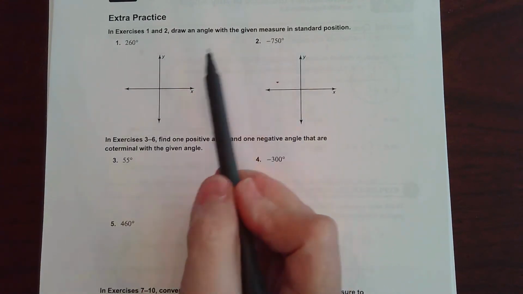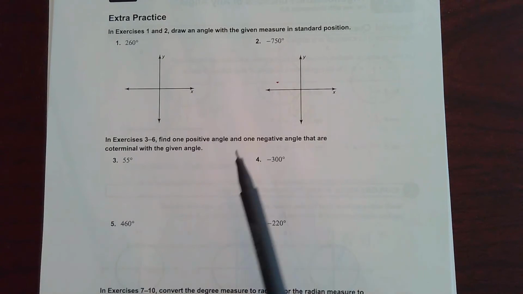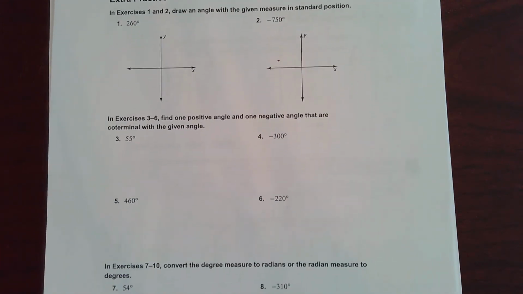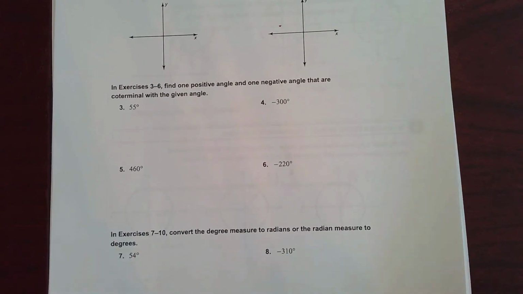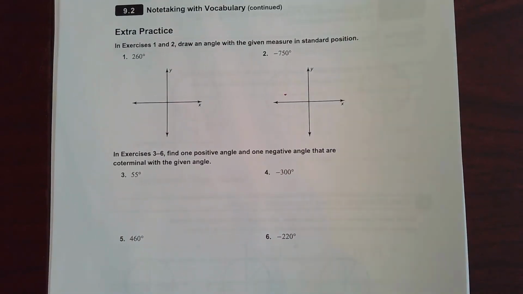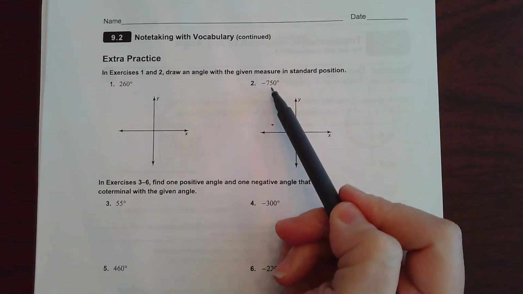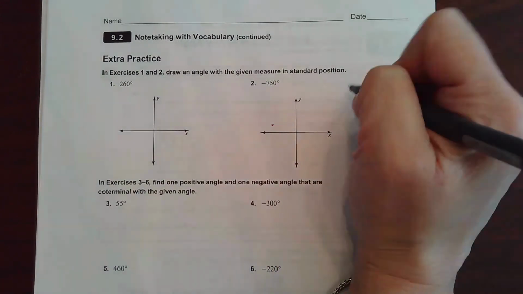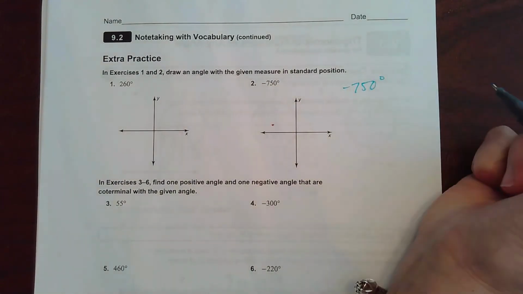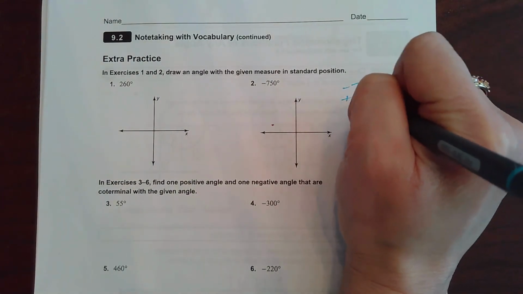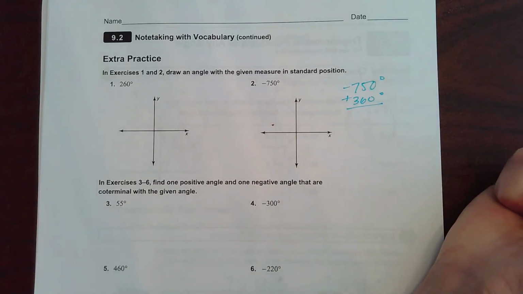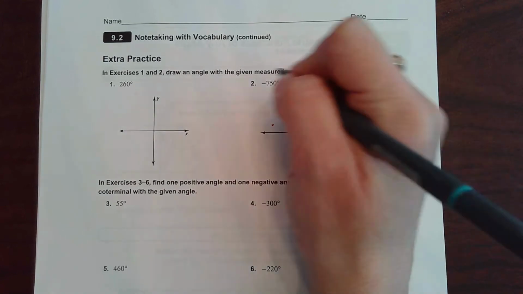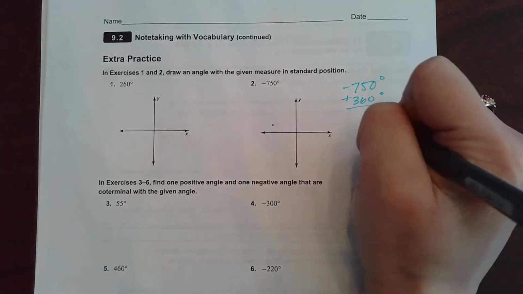Can you draw an angle with the given measure? Notice these are in degrees. Can you find a negative coterminal angle and a positive coterminal angle? And then can you convert between radians and degrees? So for these ones, like negative 750 degrees, how I would do this one is, I would rewrite it as an angle between 0 and 360, because we're more comfortable dealing with angles between 0 and 360.